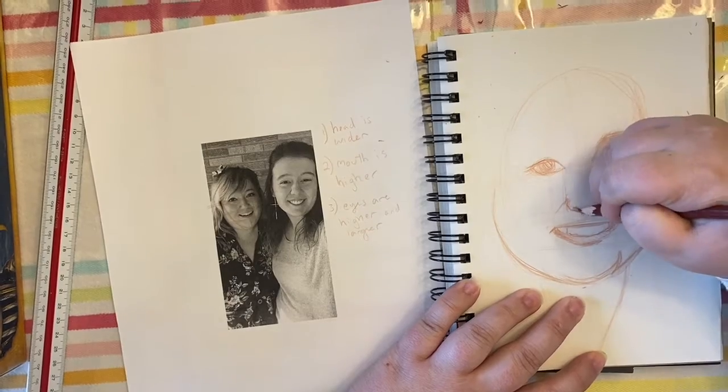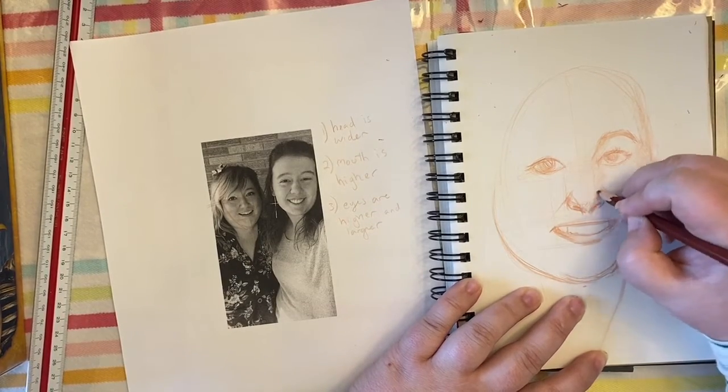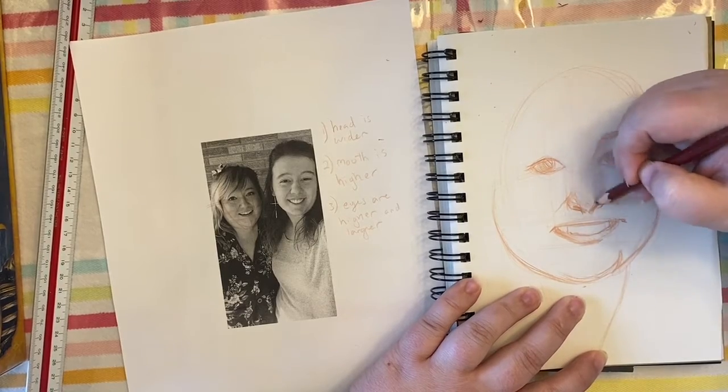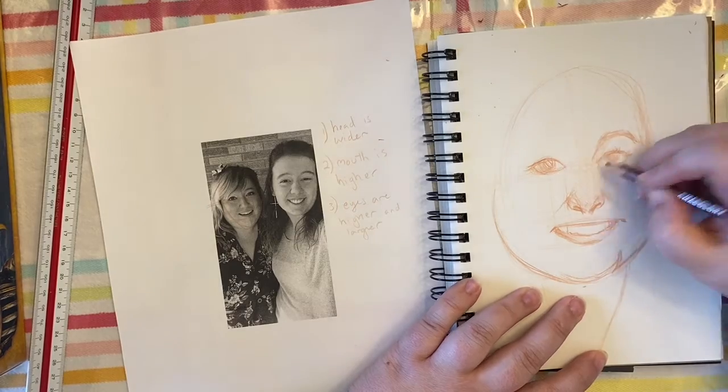Rather than think of it as, I'm going to draw a nose, think of it instead as, okay, I'm just going to draw these shadows in this certain spot on my page. And I think that'll really help you draw some realistic shadows.